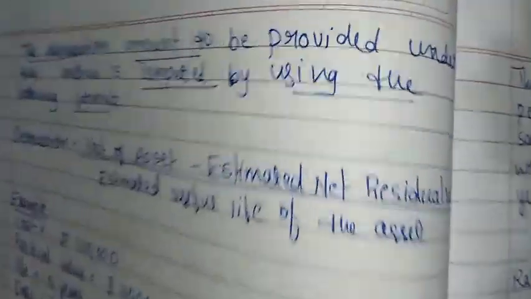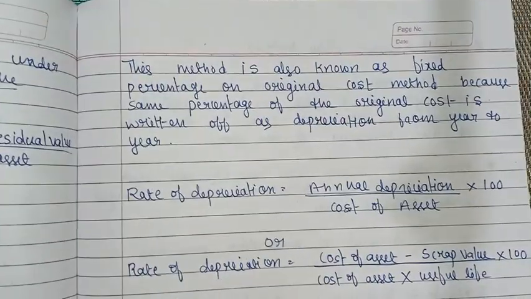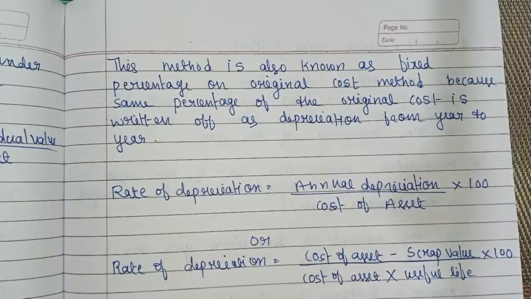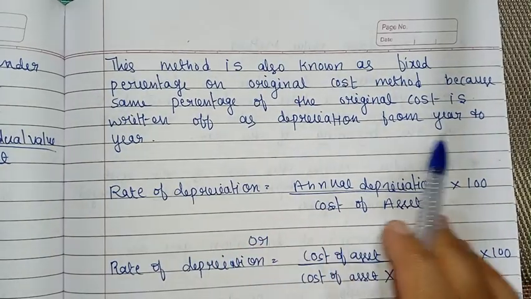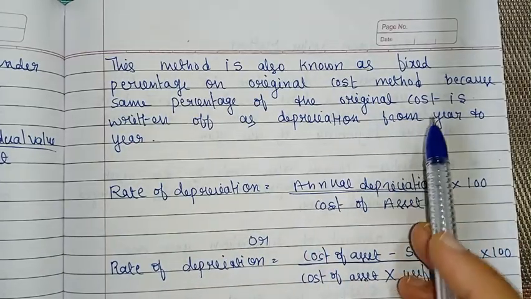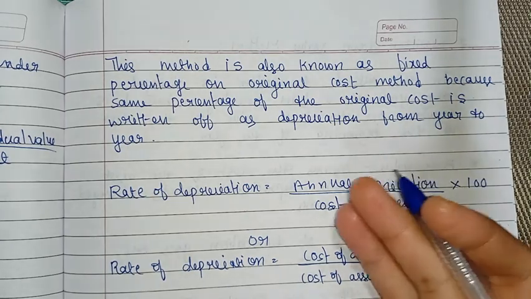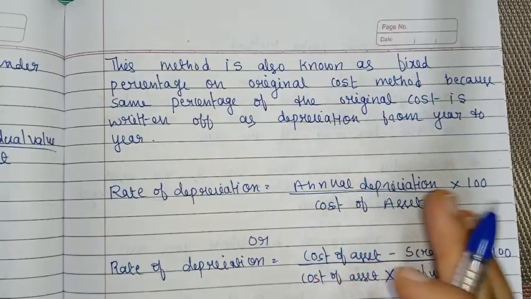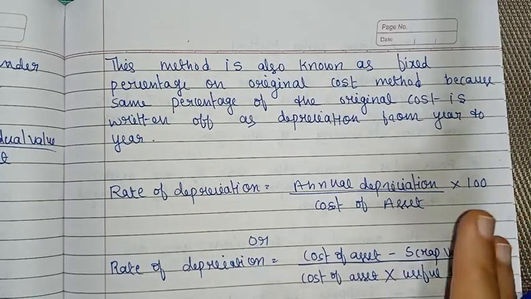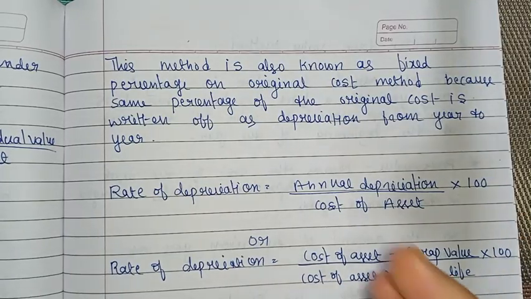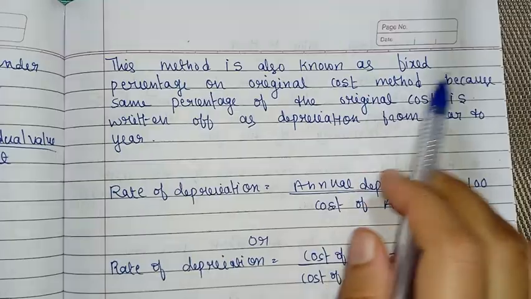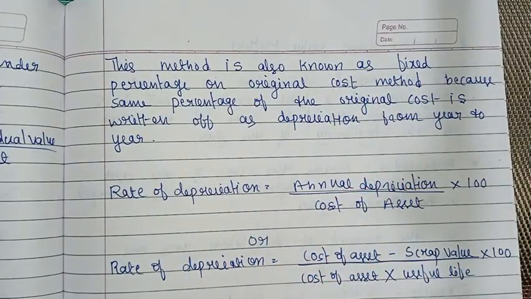Now see here, this method is also known as the fixed percentage on original cost method, because the same percentage of the original cost is written off as depreciation from year to year. Every year we calculate the depreciation on the original purchase price of the asset, not on the reduced value. Remember this one. Since the percentage stays the same each year, the depreciation amount also stays the same. That's why we call it the fixed percentage on original cost method.